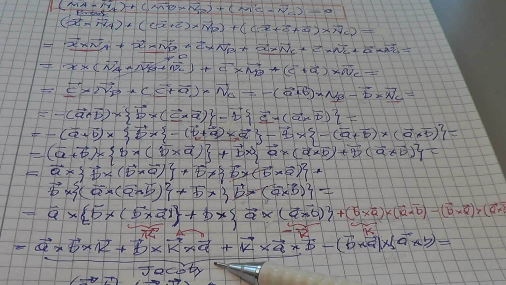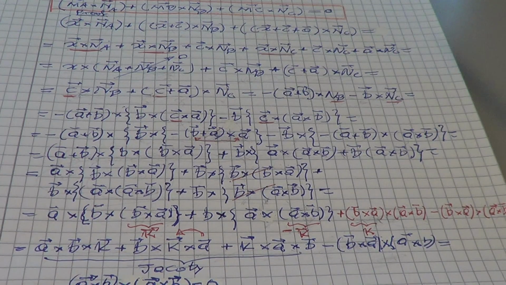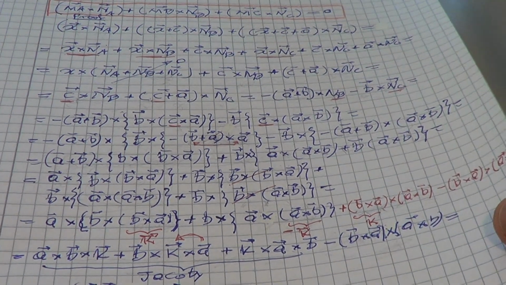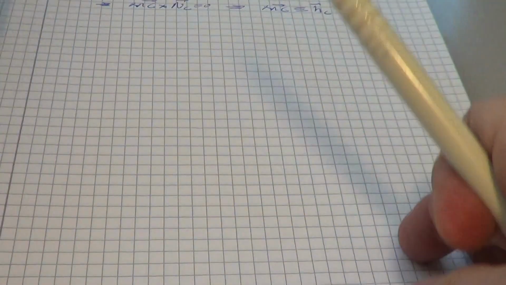But this is the Jacobi identity, and therefore we have finally this expression, which is obviously equal to 0, and it is proved.